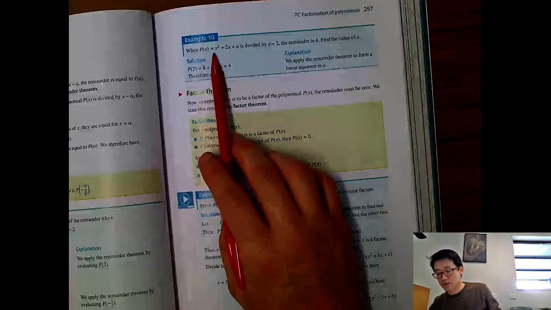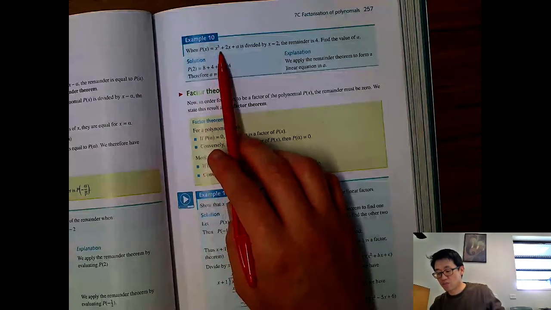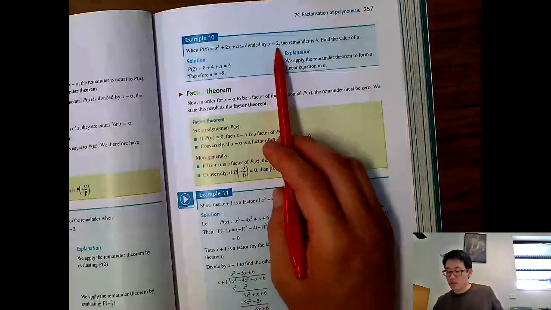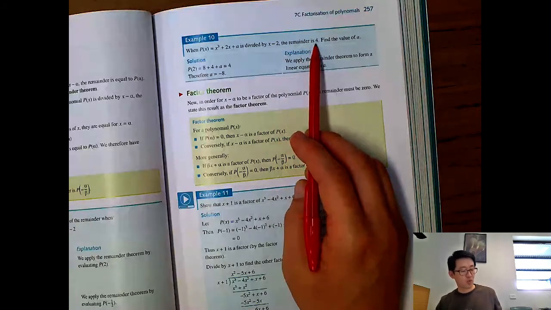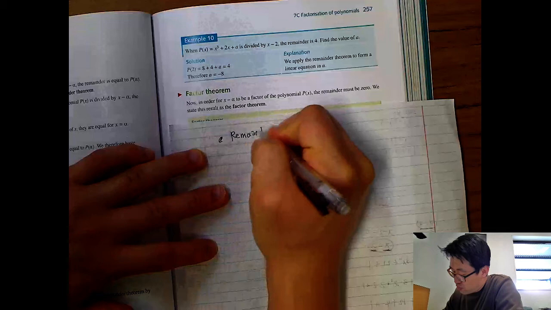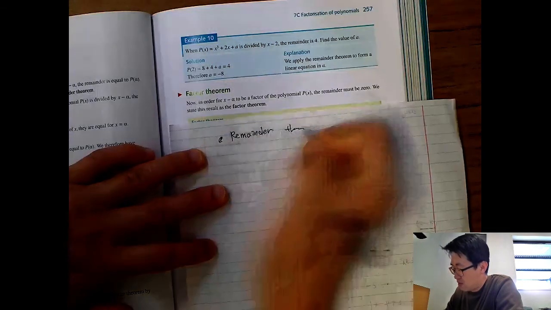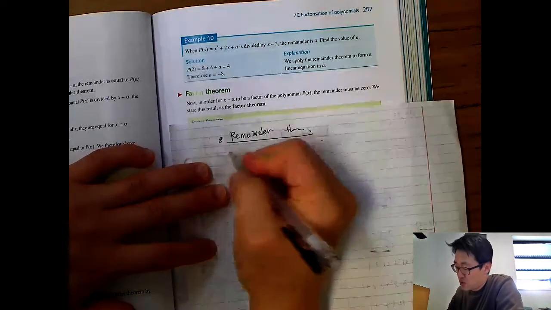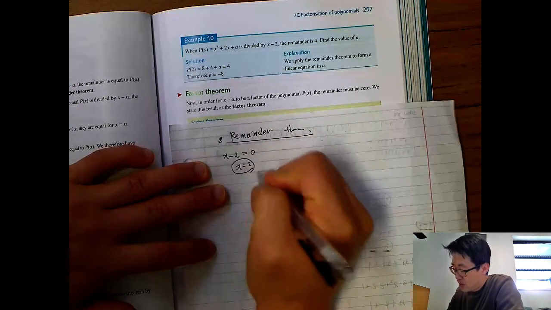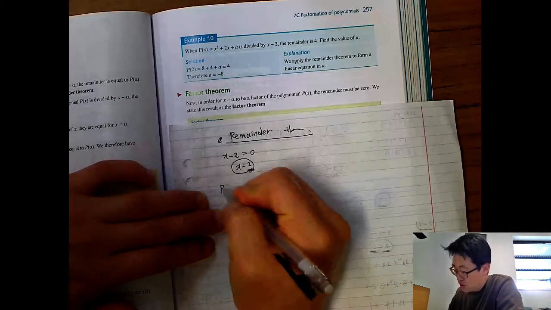Next question. When P(x) equals 3x cubed plus 2x plus a is divided by x minus 2 and the remainder is 4. Okay. Now I don't have to actually divide it. I can use what? The remainder theorem, which means x minus 2 equals what? 0, therefore x equals 2. I can put 2 into what? The polynomial.